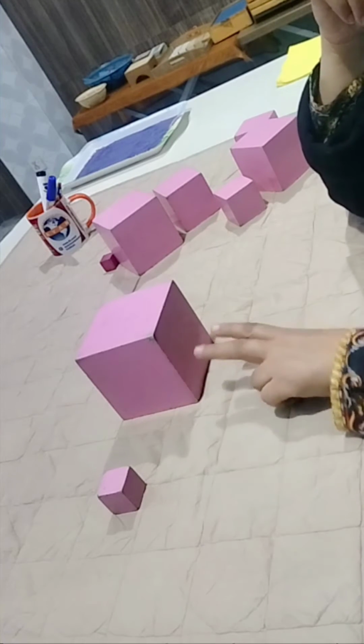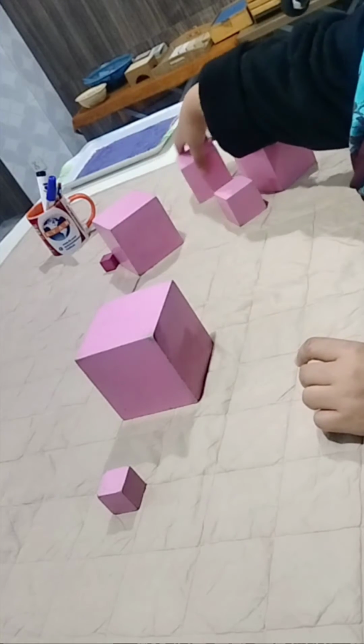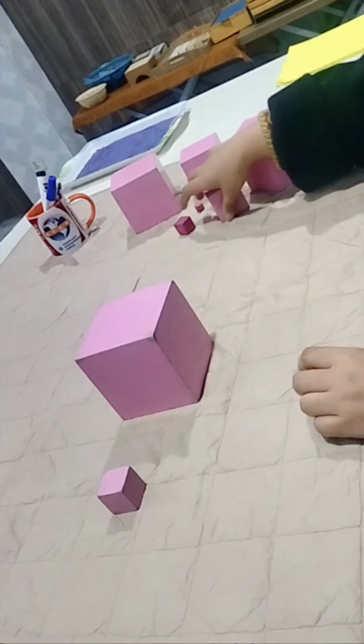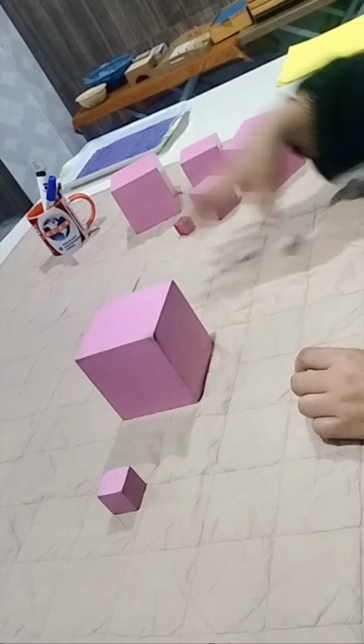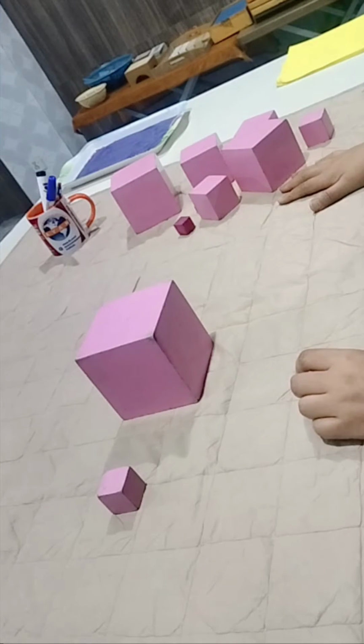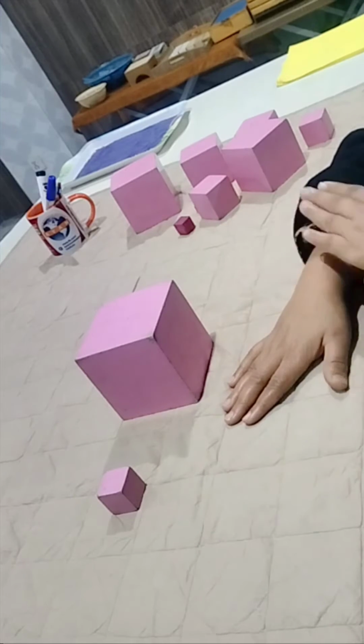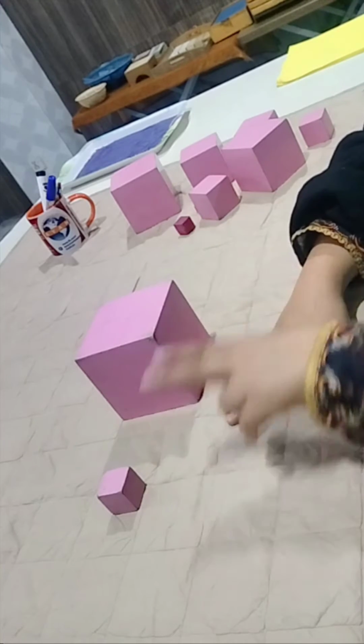That is why I have selected these two, and I am not going to bring all these here. It is not necessary to bring all these here on the presentation area, because we have to work with the child with these two. We have to give the child language using these two.